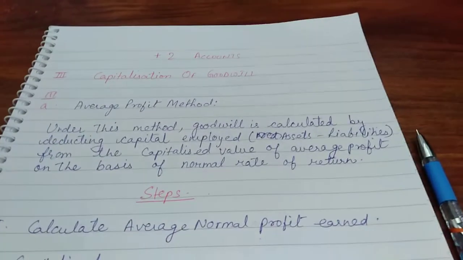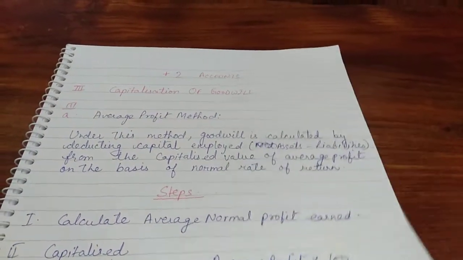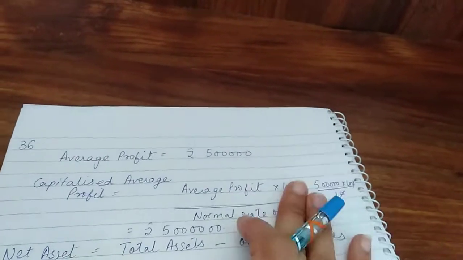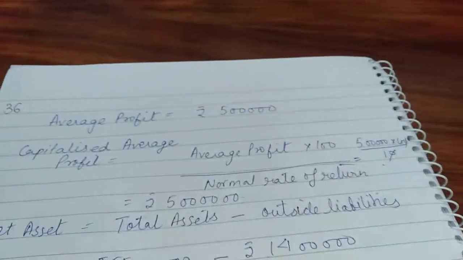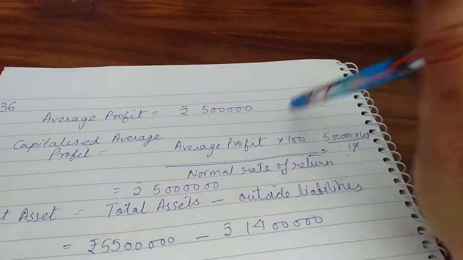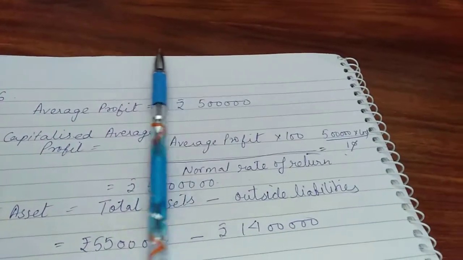So is this method clear? Now I'll make it more clear with a sum. This is sum number 36 from your new book, beta. In this sum, the information is given as average profit 5 lakh. They have mentioned that the normal rate of return of business is 10%.